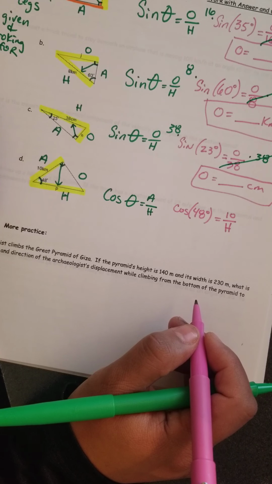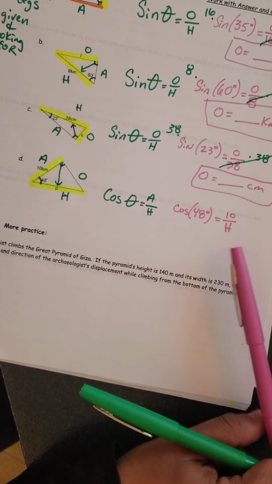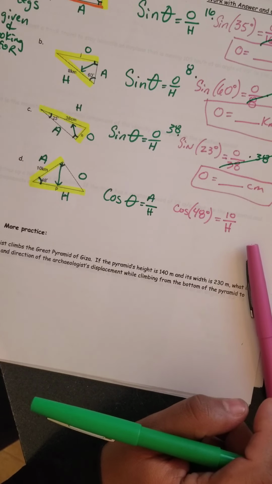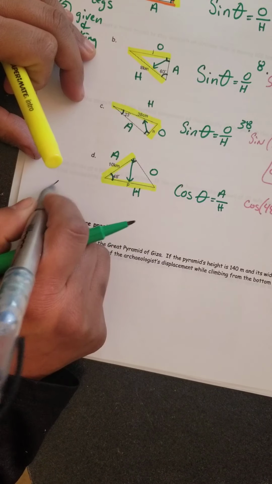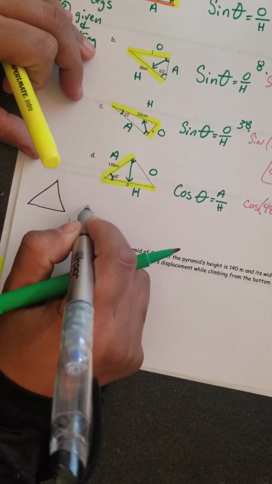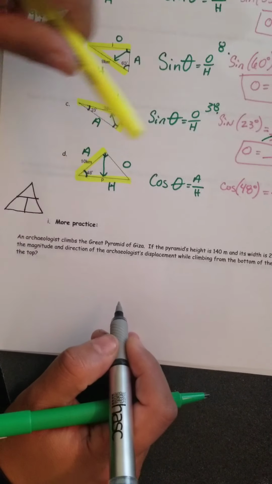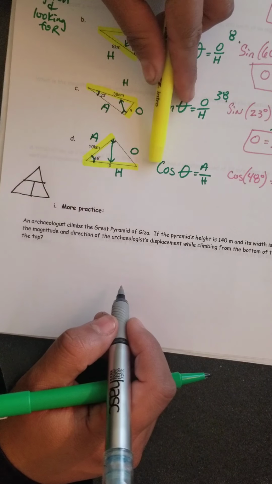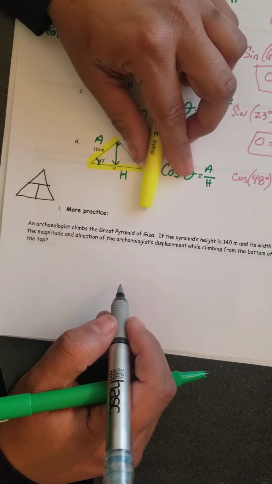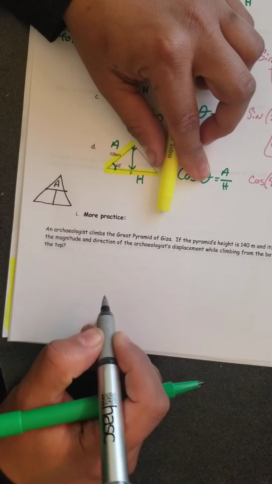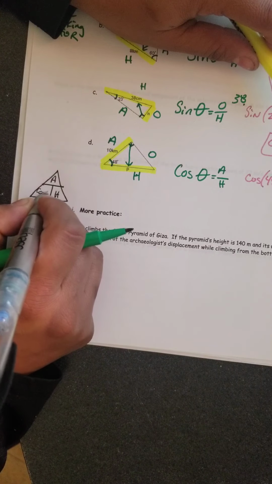Okay? Believe it or not, I know this sounds a little crazy, but this is another reason why I love the triangle, because this can be put into the triangle. Cosine equals A over H. You always cover up what the equal part is. A goes on top of the division. H is at the bottom. The other side is the cosine of the theta.